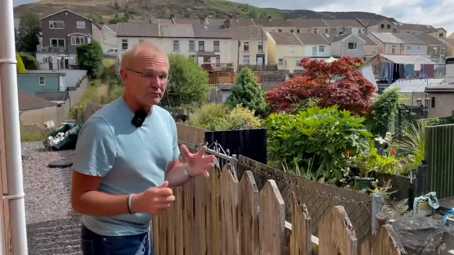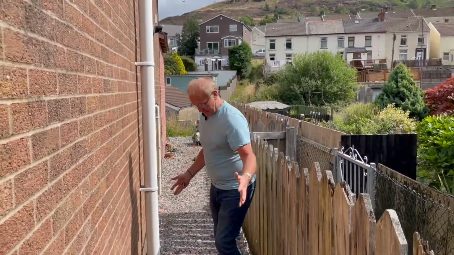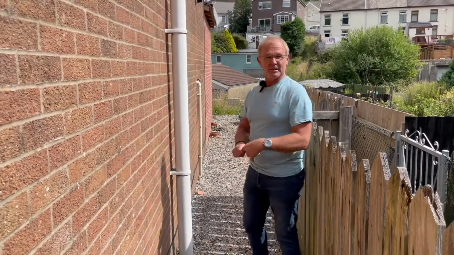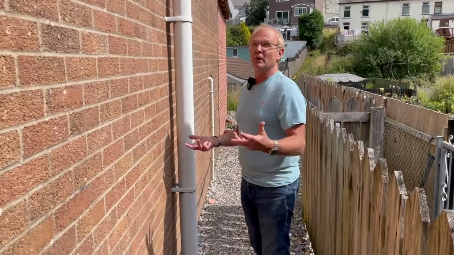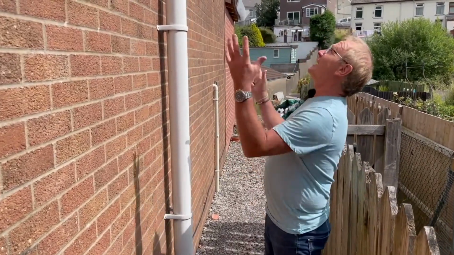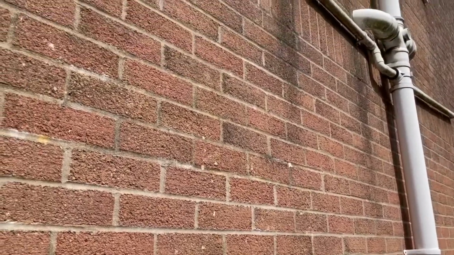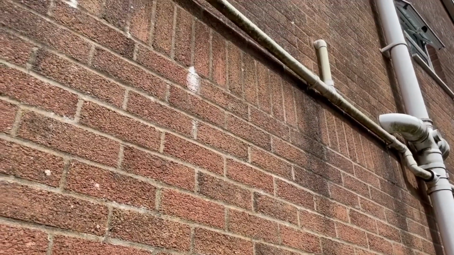If we look around the side, it looks as though the people who own this house were going to have some works done in the garden. We can see it's a gravel pathway, so to me, we need to slab this, we need to put something down to boost it up a little bit. Again, everything is in place. It's dirty, needs cleaning. You'll be surprised how you can clean this stuff up.